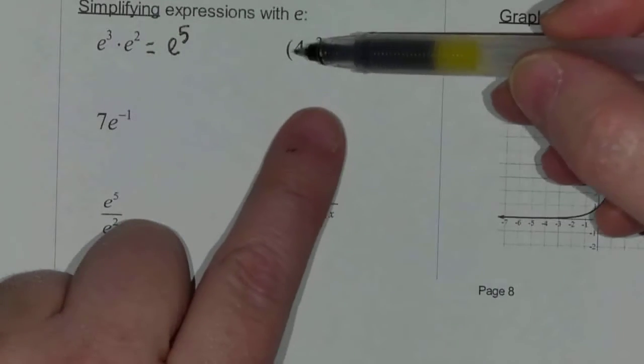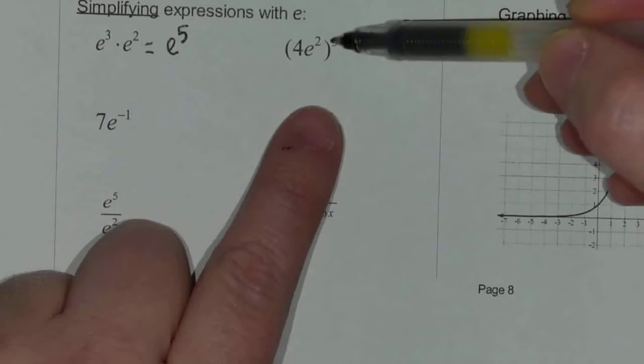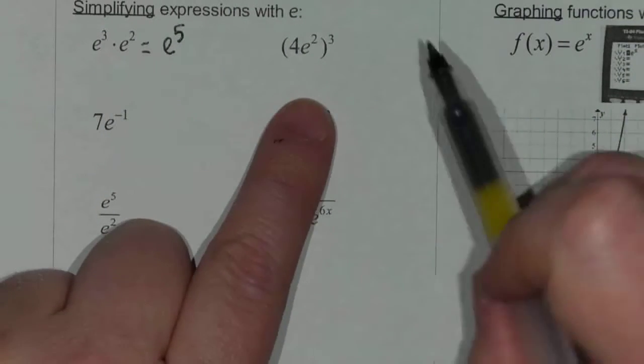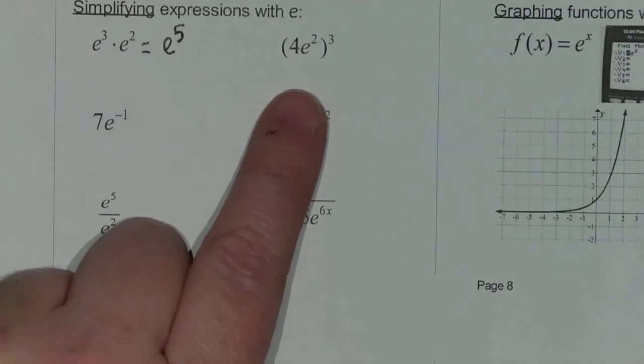Okay, over here, 4e squared cubed. All of that is being cubed. So what's your answer going to be? 4e squared and 4e to the 6. Okay, is it 4e to the 6? No, it's... All right, somebody else tell me what it is.